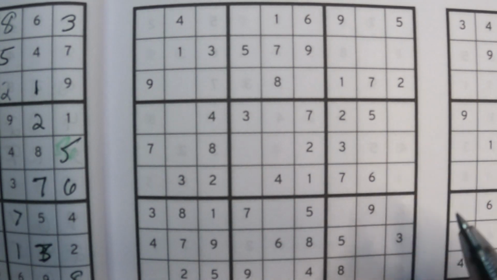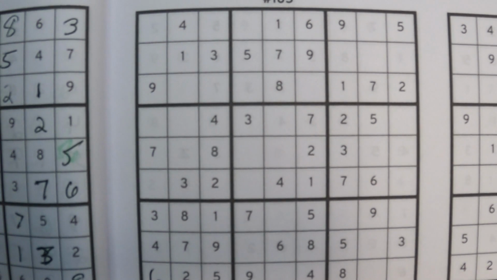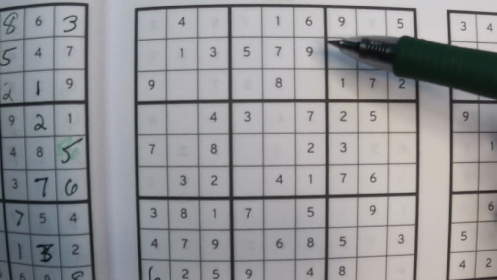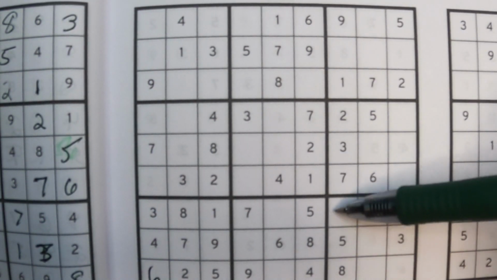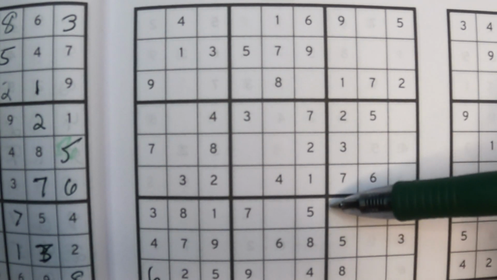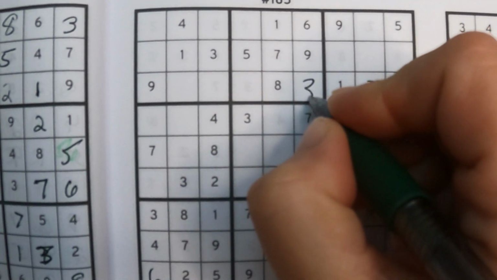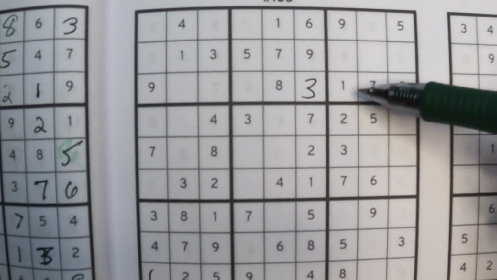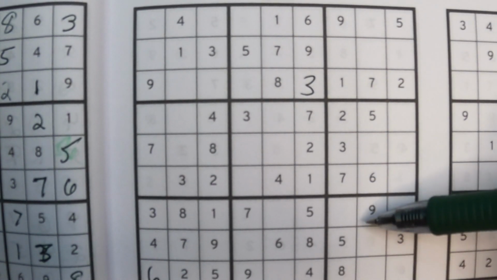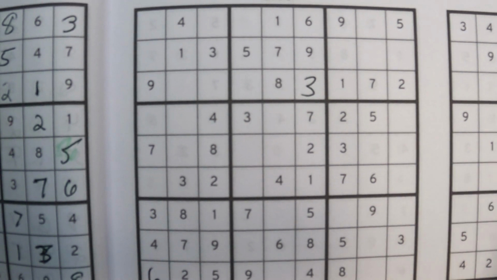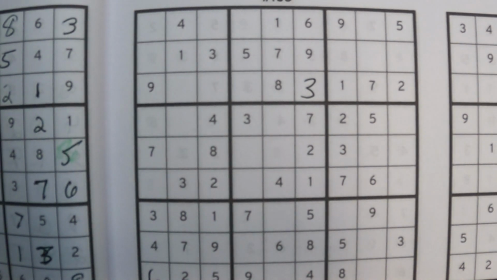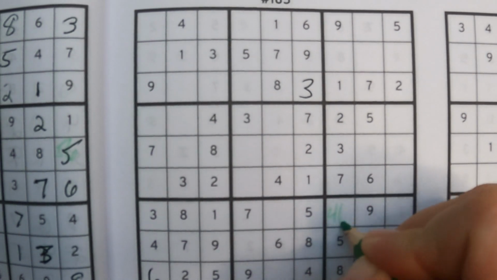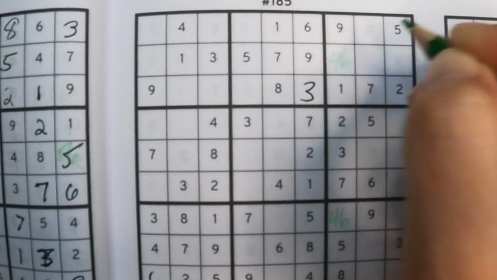So let's work on this box here. We're just missing a 6. If we look at this column, we're missing 3. For this column, we're missing 4 and 6. I don't see any help. So 4, 6, 4, 6.